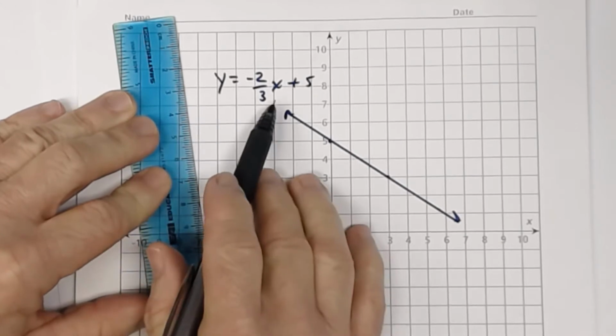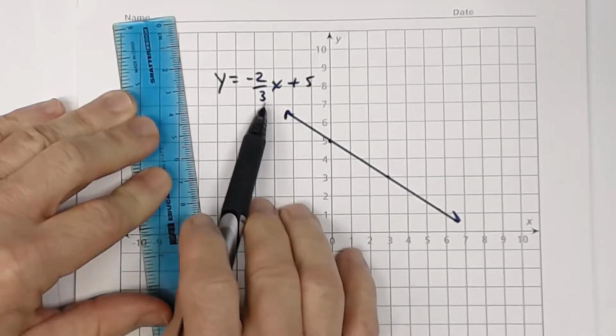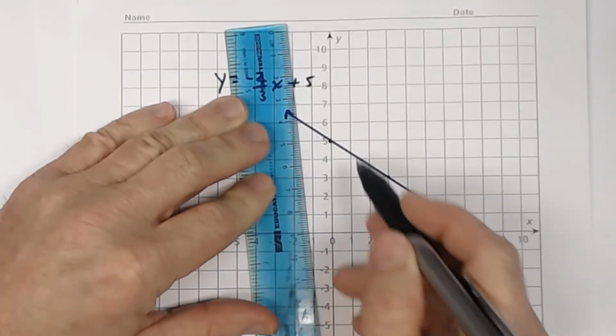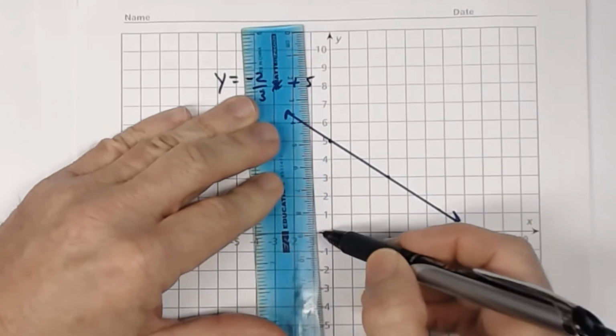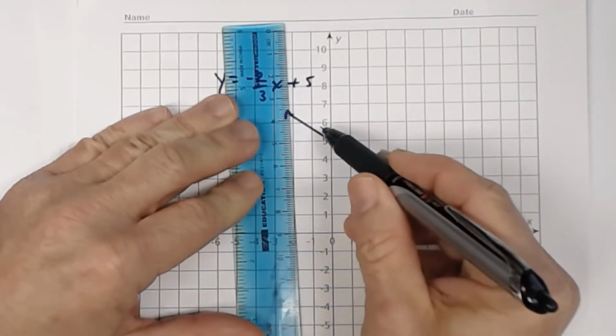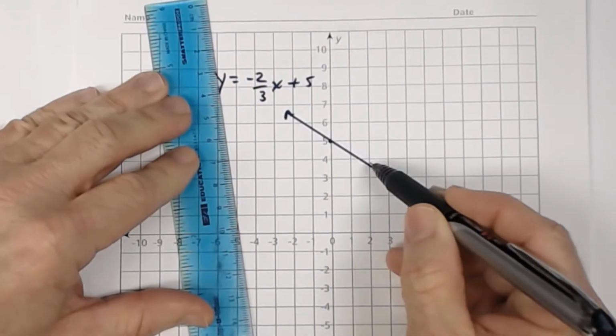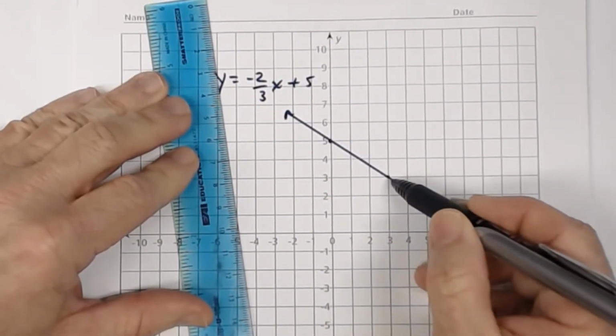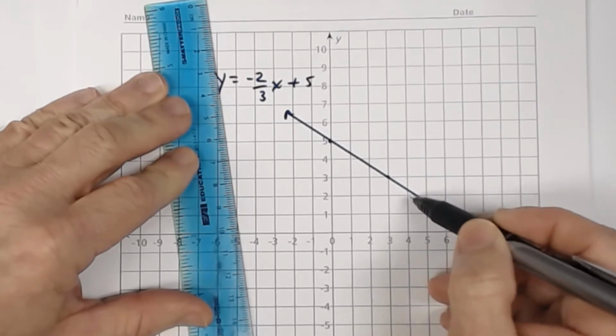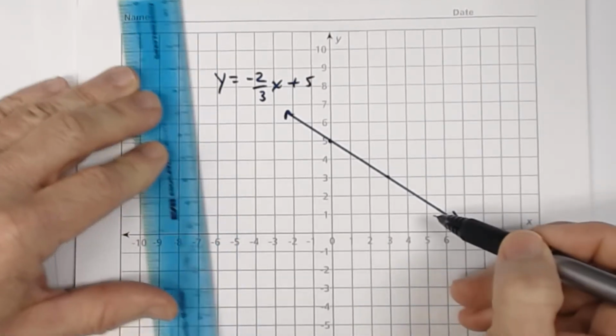We notice that it passes the vertical line test, meaning that for each x coordinate, there's only one y coordinate. So when x is 2, there's only one y coordinate. When x is 3, there's only one y coordinate, and so on. Okay? So this is a function.